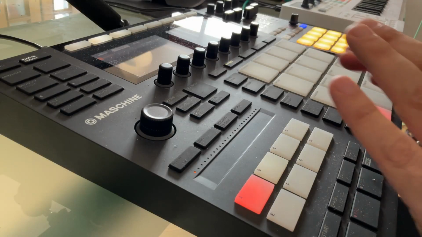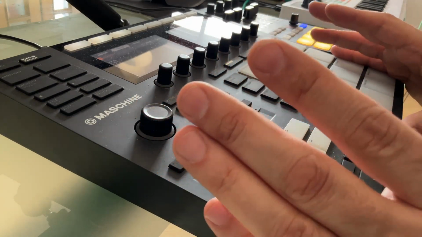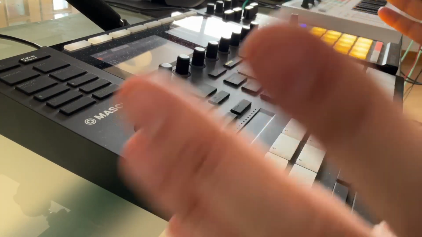Maybe the touch feel is better, but the response is perfect in Machine MK3. I suppose the Machine Plus has the same response, but I heard that its hardware is really slow. I prefer to use it with a computer because it's much faster, and you can put a lot of plugins and a lot of sounds.